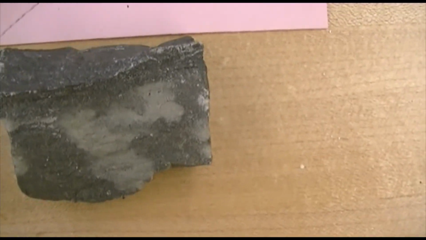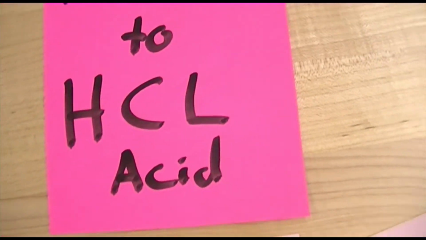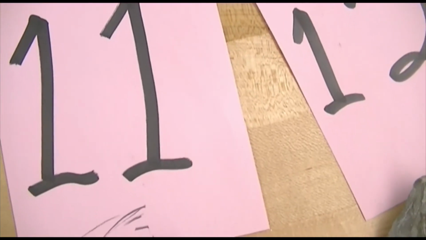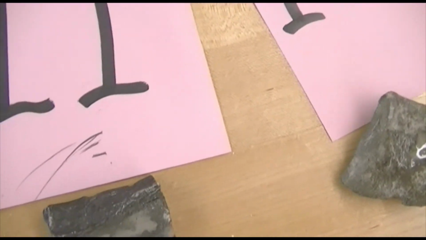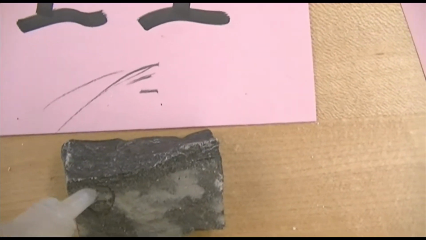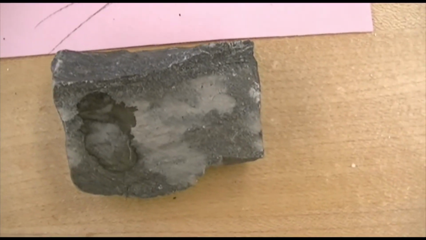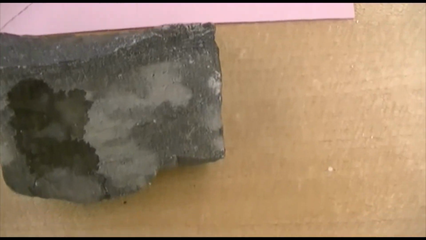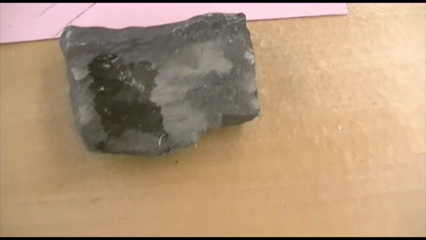Sedimentary composition: since it reacts to hydrochloric acid, anything that reacts to hydrochloric acid is going to contain calcite. So in this particular rock here, you put acid on it, and you can see it fizz, even though the acid's running off, but it's fizzing away.